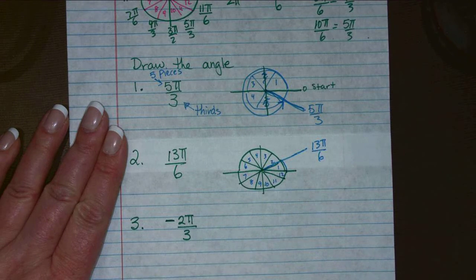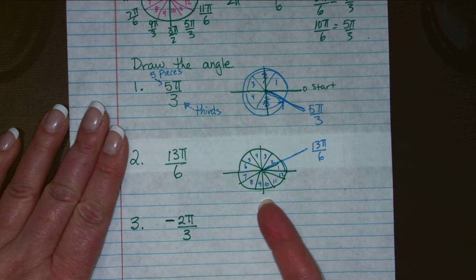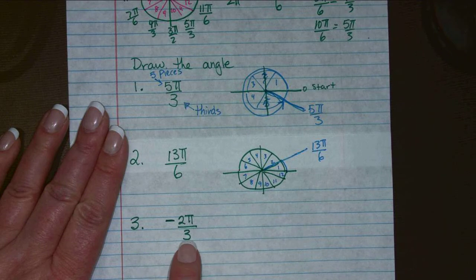Negative 2 pi over 3. Right, instead of the start and going up and around, we're going to go backwards. So that's the only difference. You still cut it into 3 pieces and count out 2, but you're counting them in the opposite direction.